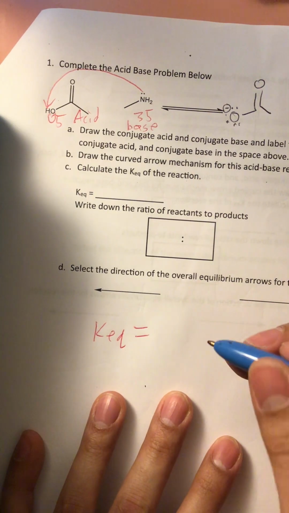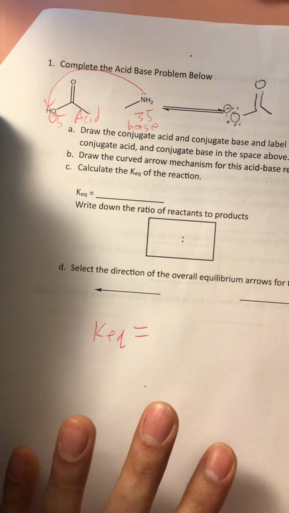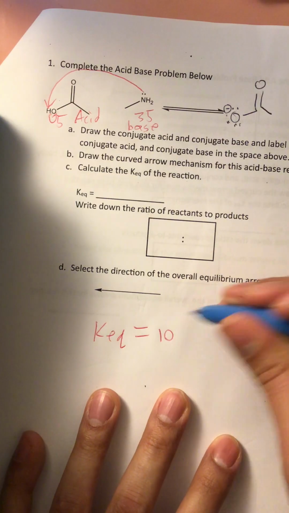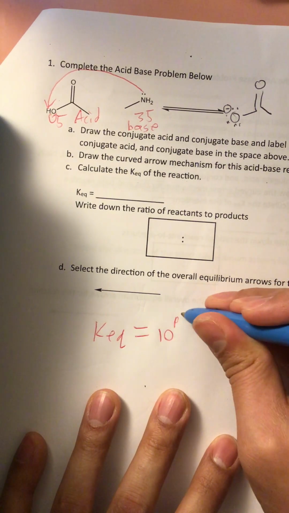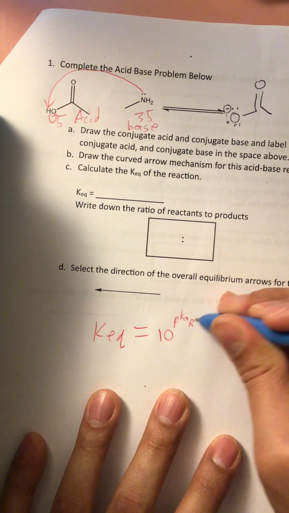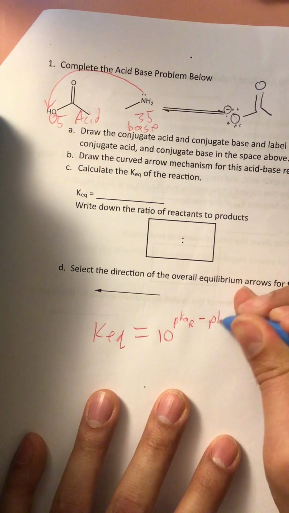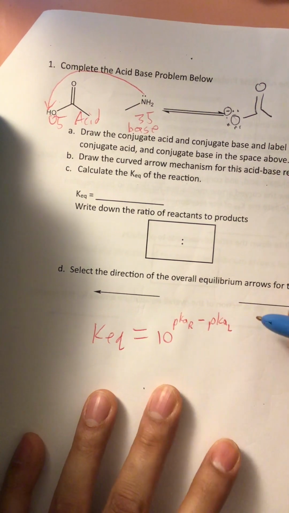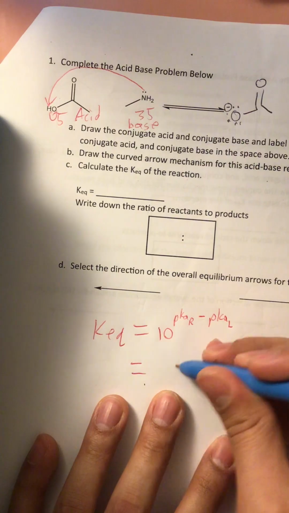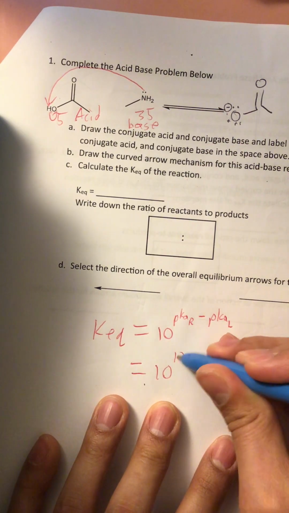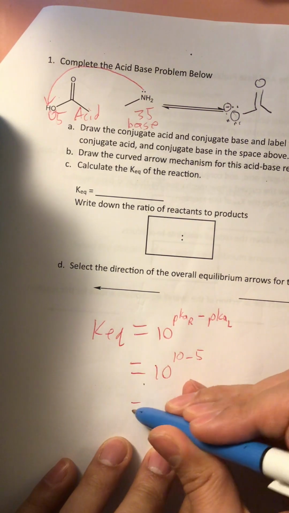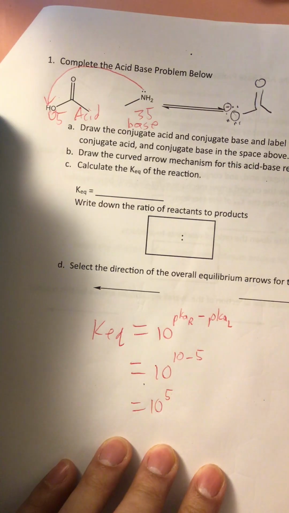I just want to do this so that you understand the significance of a pKa. But the KEQ is equal to 10, the pKa on the right, or the conjugate acid pKa, minus the pKa on the left, or the acid pKa. This is going to be equal to 10 to the 10 minus 5, which is equal to 10 to the 5.